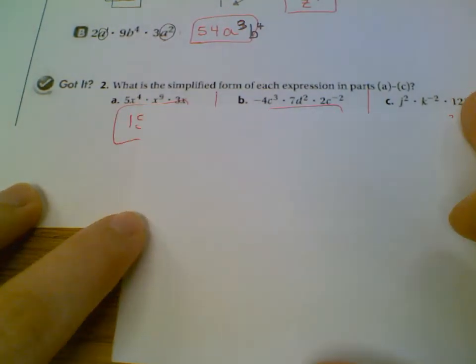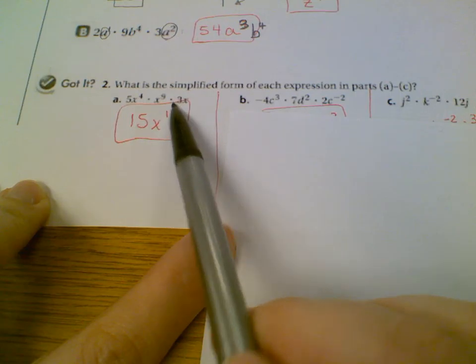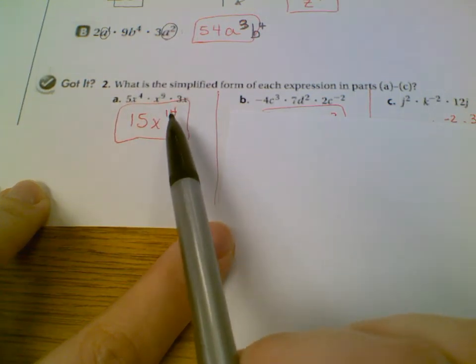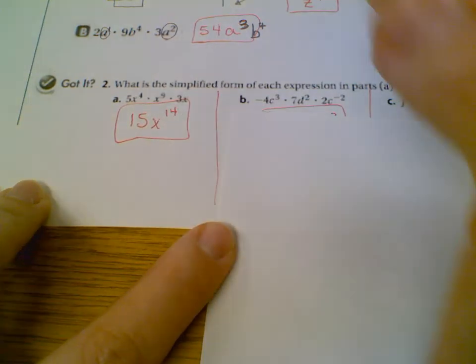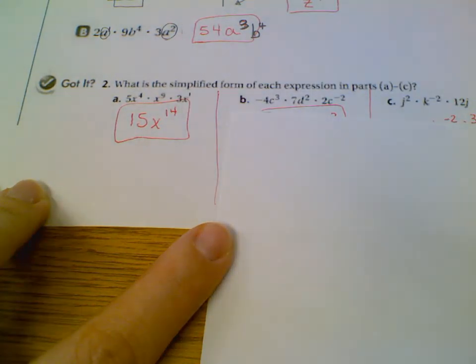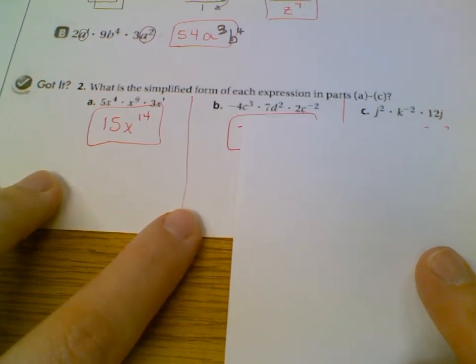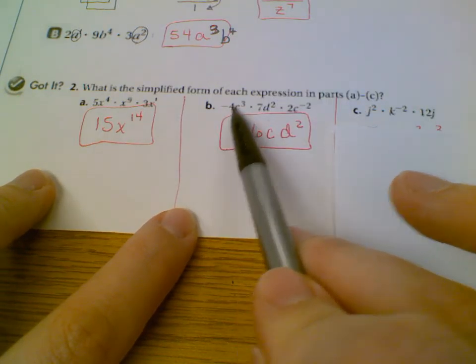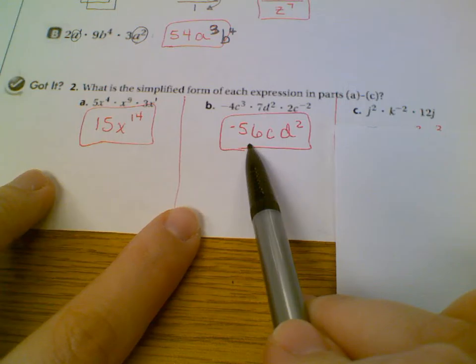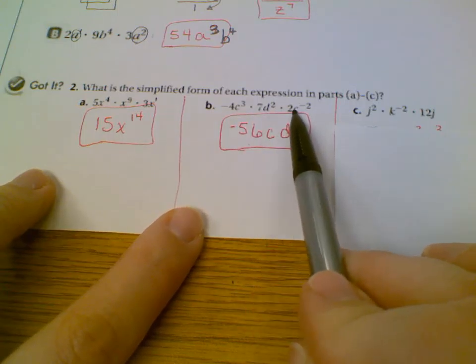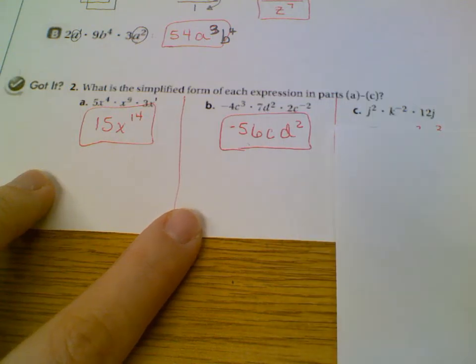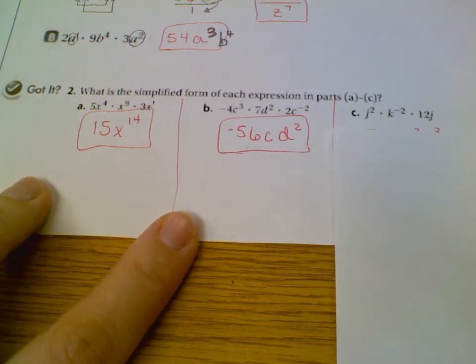Okay, on letter A, you should be multiplying 5 and 3 and getting 15. Then you should be adding all the exponents on the x's. Make sure you have x to the 14th because there's an invisible 1 on that last x there. So that's how you should be getting 14, not 13. Letter B, multiplying like terms. So you should be multiplying -4, 7, and 2 and getting -56. Combining my c, so I would get c to the first, and then d has nobody to combine with, so it just gets put in the final answer.